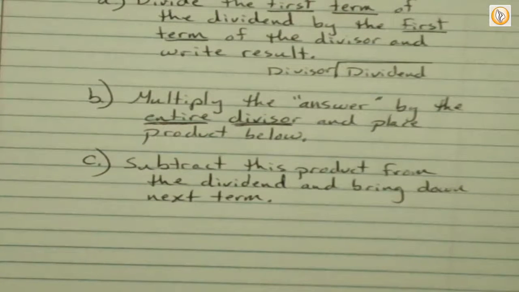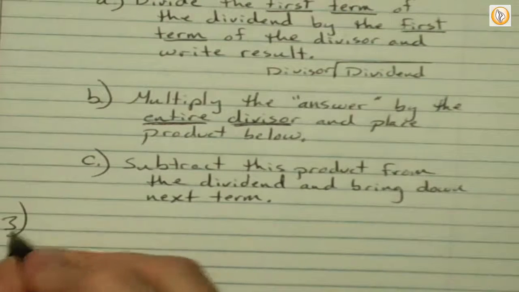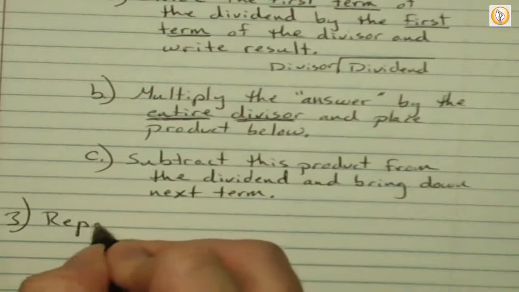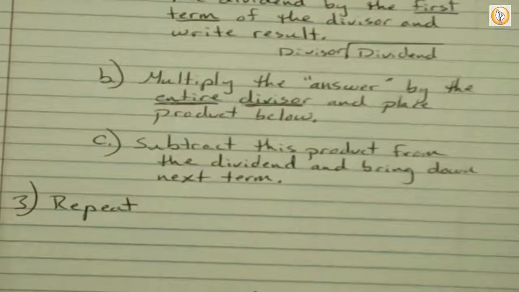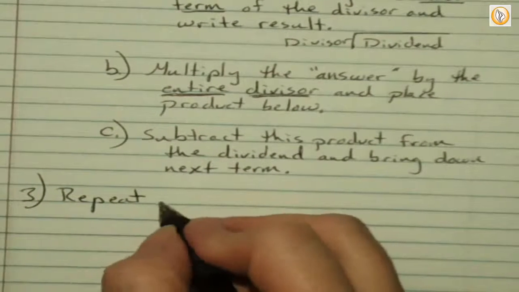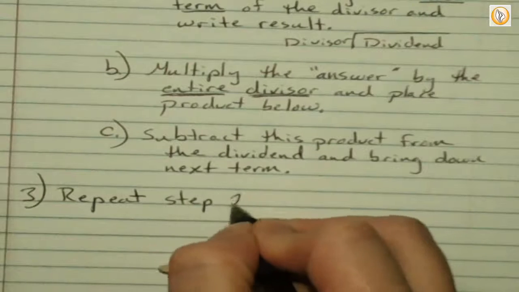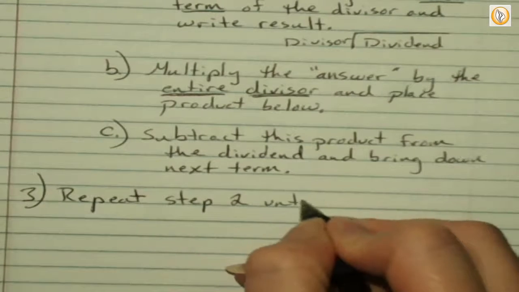Okay, so make sure you have that written down. Oh yes, in step 3, repeat. I'll let y'all catch up, I promise. Repeat step 2 until you're done.